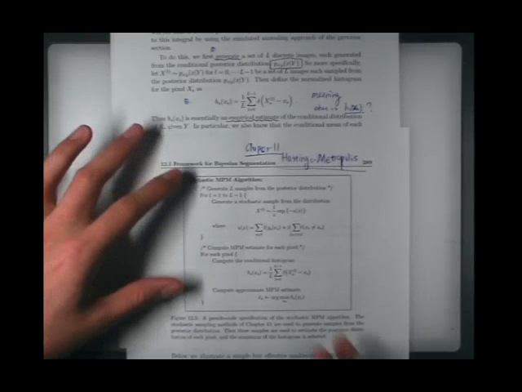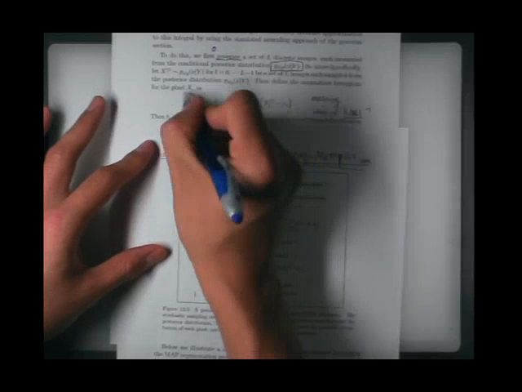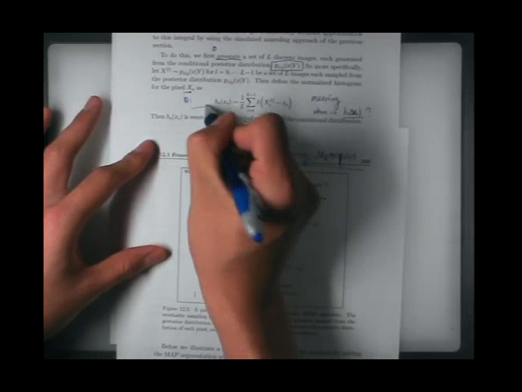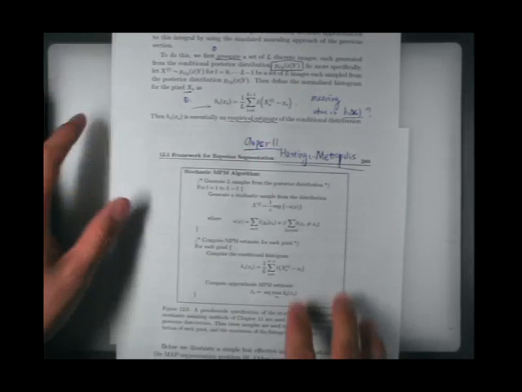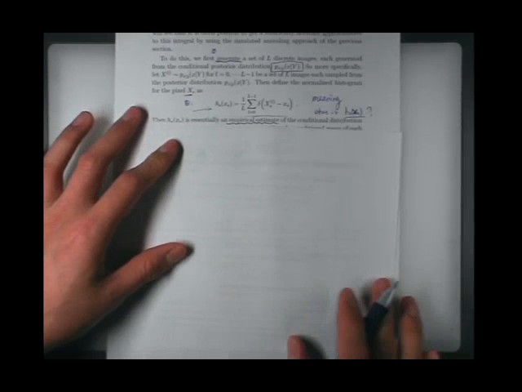After we have samples, we calculate the normalized histogram for each pixel x_s using this equation. This is the standard definition of a normalized histogram.